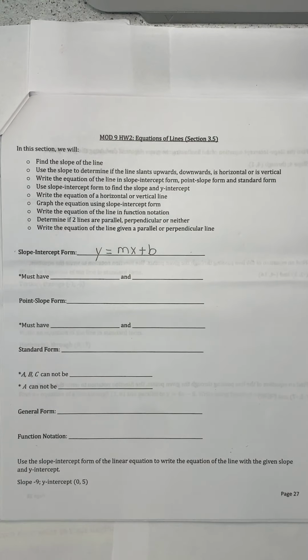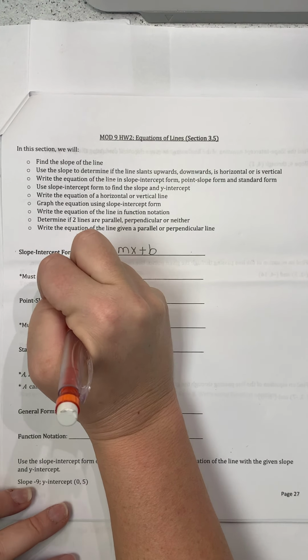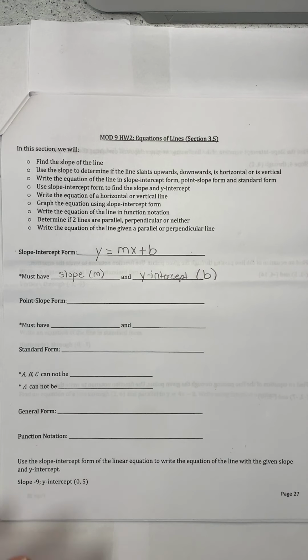So if you are asked to put a line into slope-intercept form, you need two things. You need a slope, and you need a y-intercept, right? What if they give you a slope and an x-intercept? Can you use slope-intercept form? No, because you have to have a y-intercept, so be careful there.